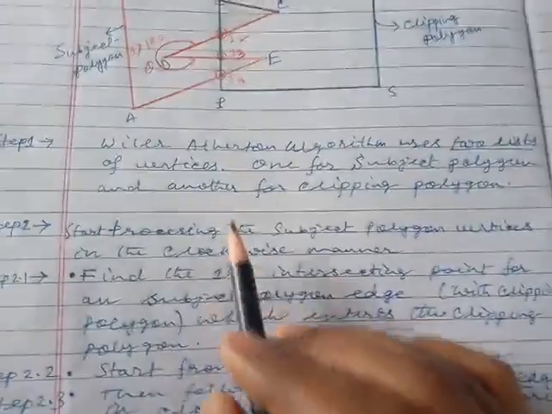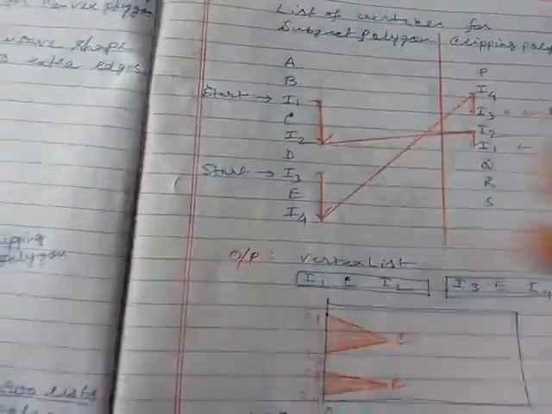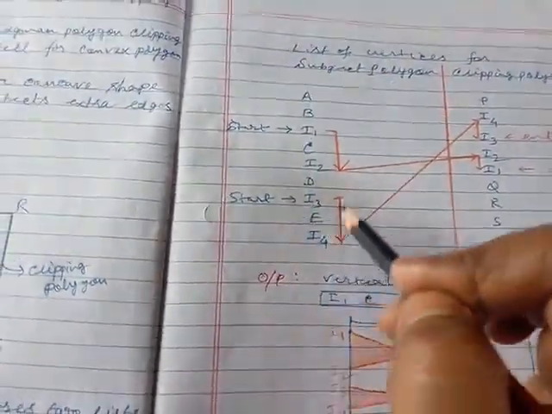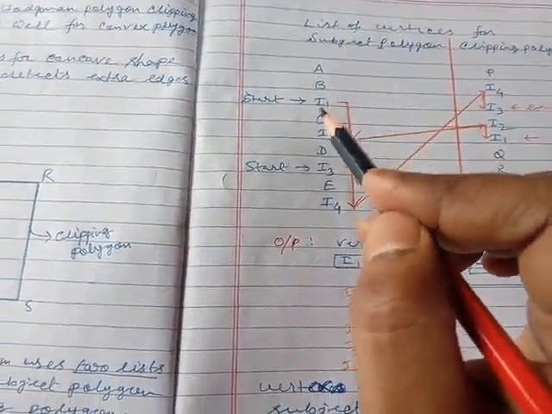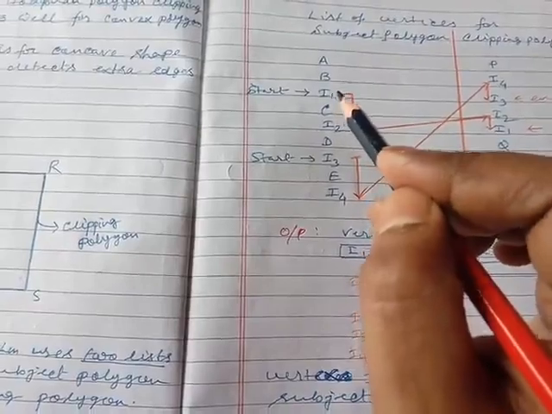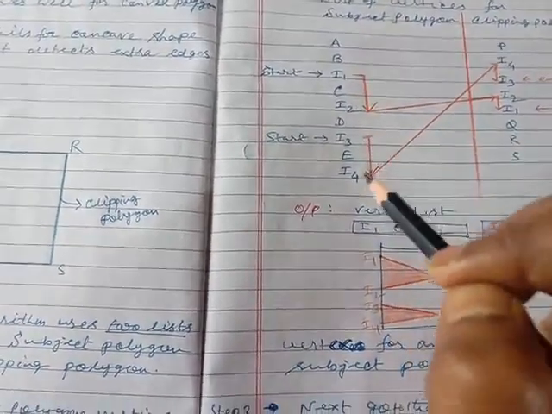That means in the list of the subject polygon vertices, if we observe the intersecting points, I1 is the intersecting point, I2, I3, and I4.